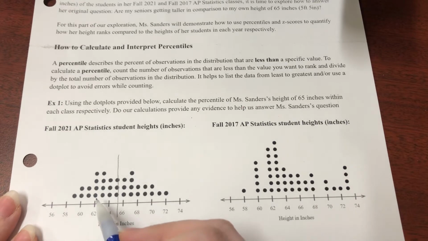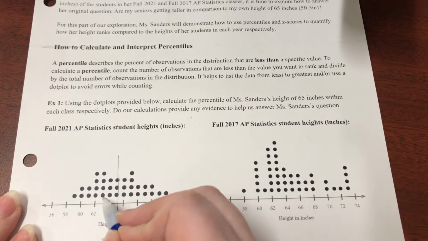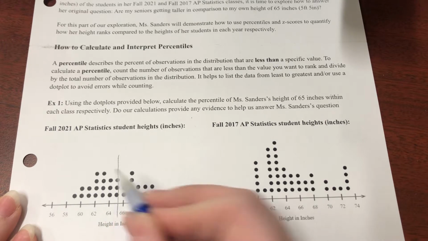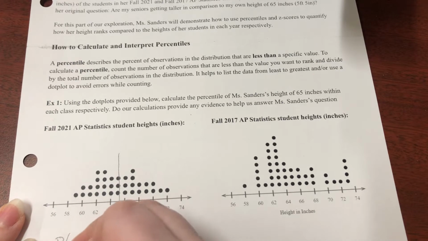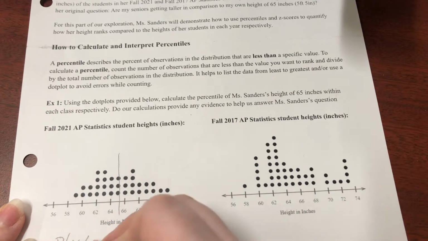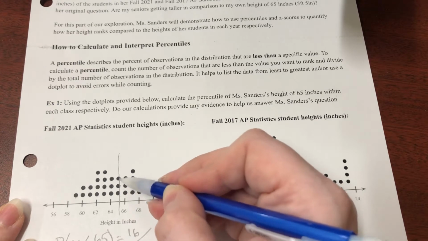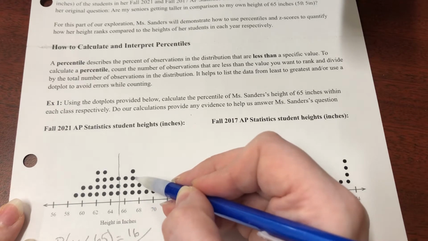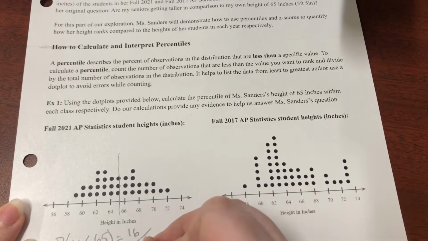In Fall 2021, when we look at 65 inches, there were 16 students below it. So the proportion of heights less than 65 inches is 16 out of 34 total students.